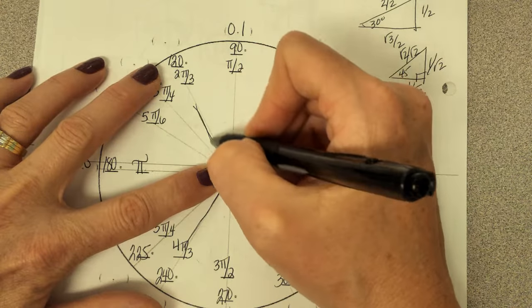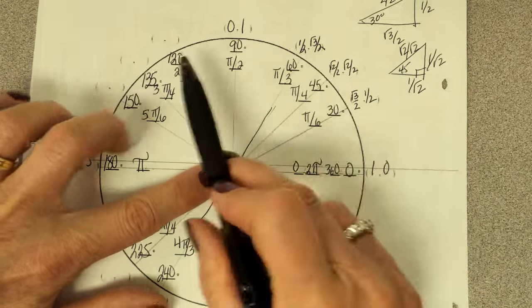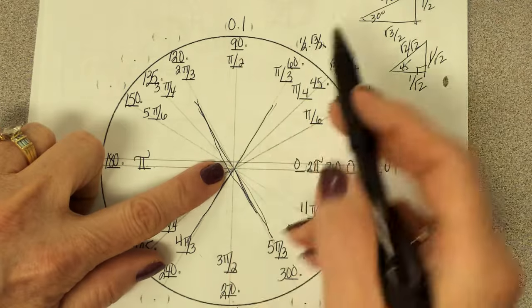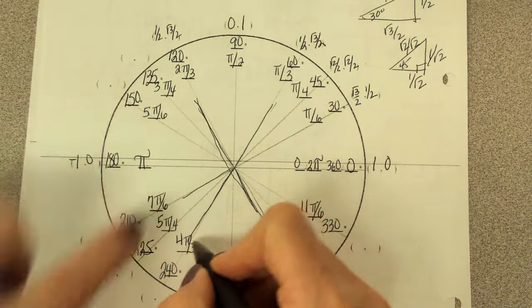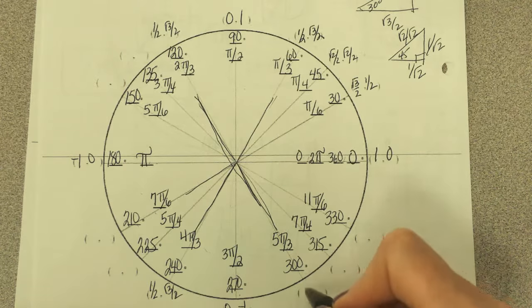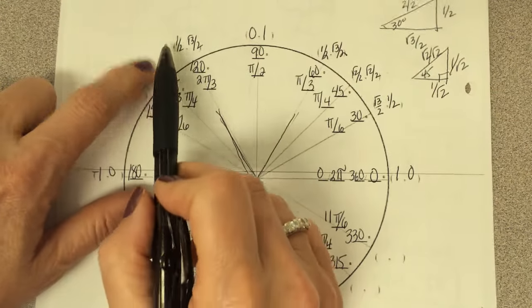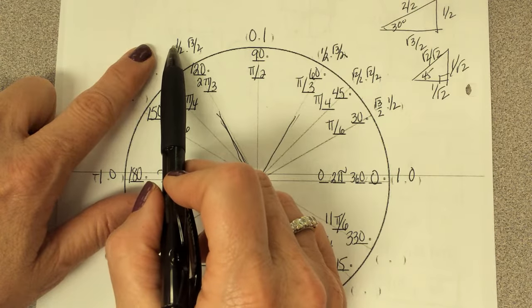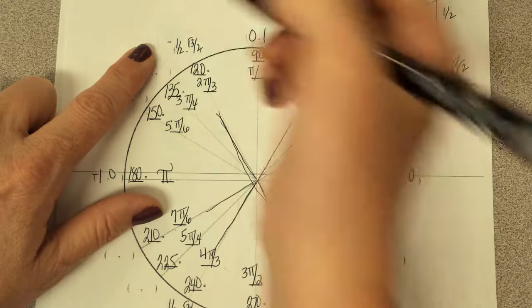These all have the same reference angle, so they have to have the same triangle values. Like I know this one is going to have to be 1/2, radical 3 over 2. And I know this one has to be 1/2, radical 3 over 2. But then I just have to worry about the signs. So like right here, is x positive or negative? X is negative, y is positive.